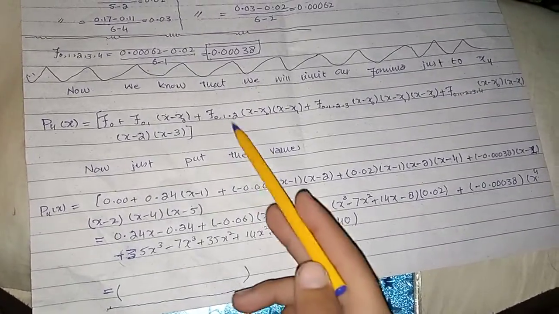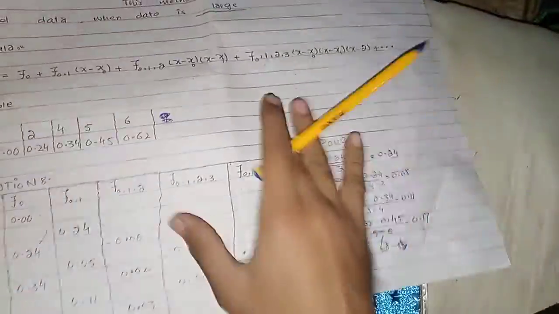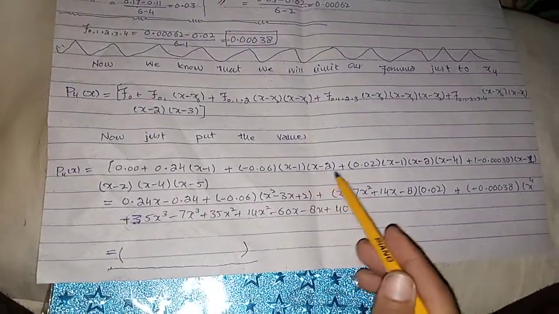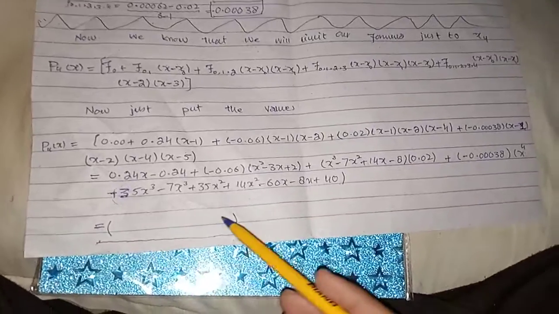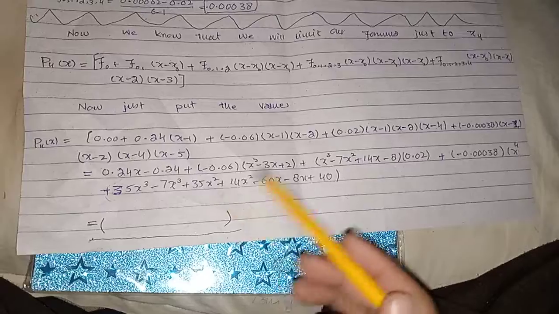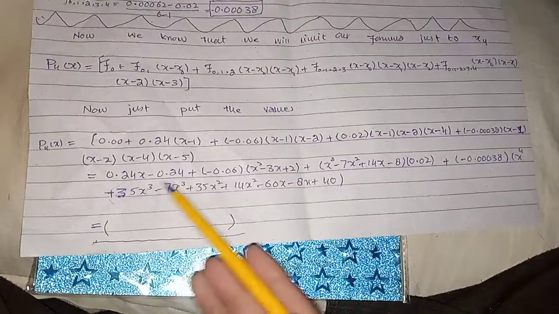This value came from this one. Let me check: 0, 1, 2, 0, 1, 2, so it is correct. And you can see here x minus 1 and x minus 2. So finally you will get a result. I haven't calculated that, but you can calculate it yourself. It's very easy to calculate, it is not too difficult.